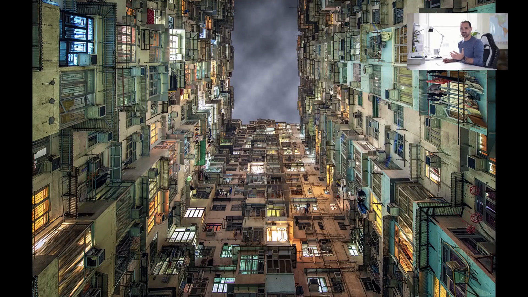Or alternatively, look up. And this applies not just to cityscapes, but also landscapes too. But in this example, I'm going to use some cityscapes. And in two of these examples, my camera is pointed straight up, not at an angle, but directly vertical. And by doing so, we can capture images with a huge amount of personality, like this particular building in Hong Kong, which you probably saw in the last Transformers movie if you're a Transformers fan.